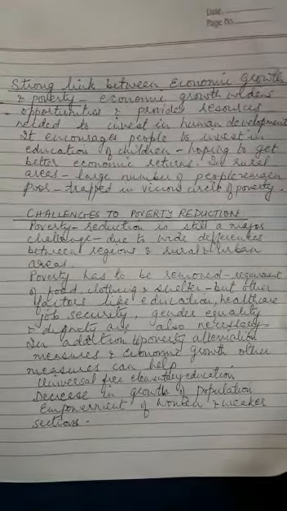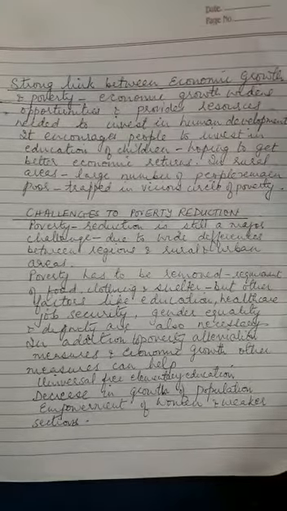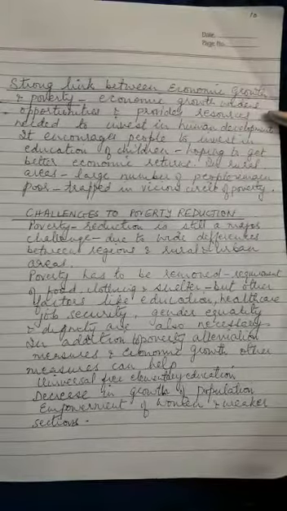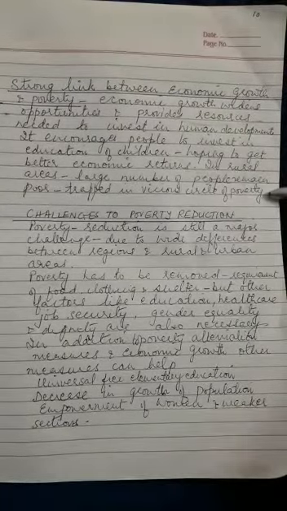In rural areas, we see that a large number of people remain poor. The reason is that they are gripped in, or trapped in, a vicious circle of poverty.